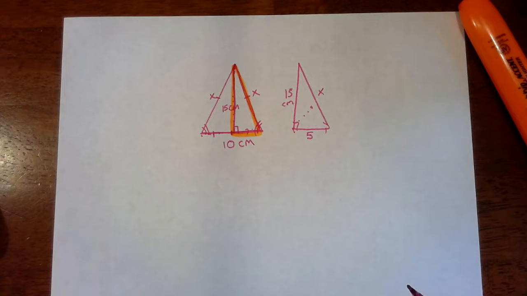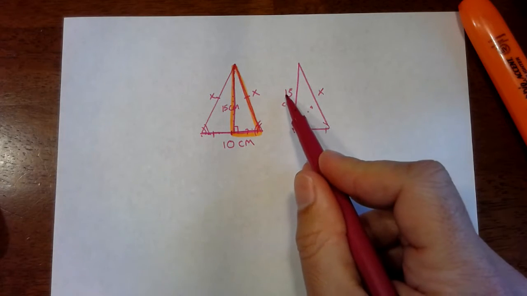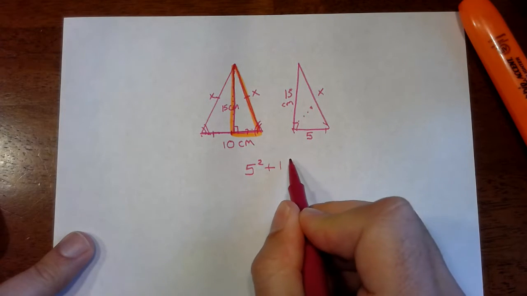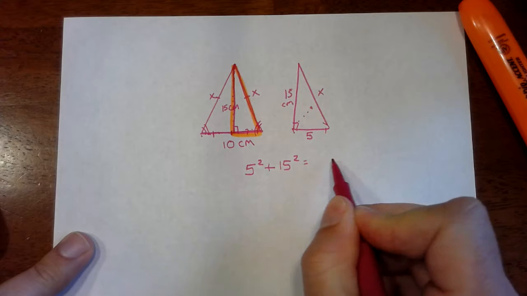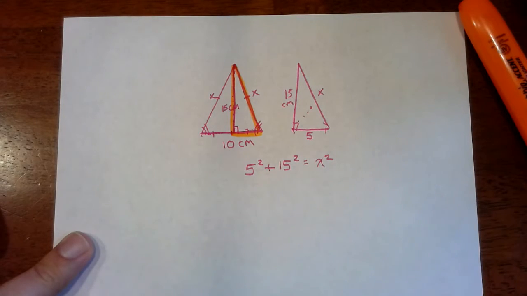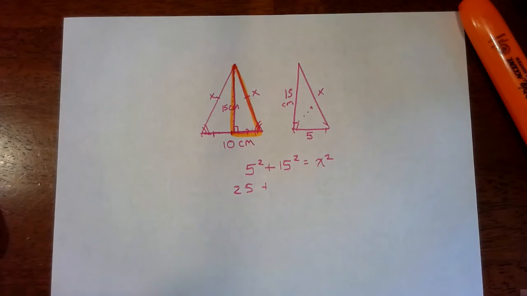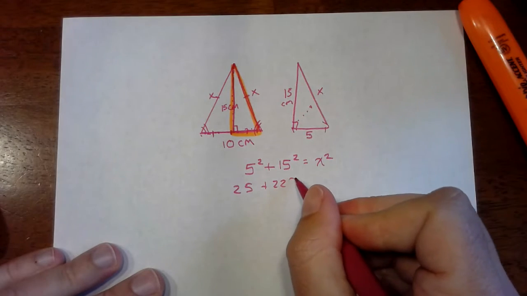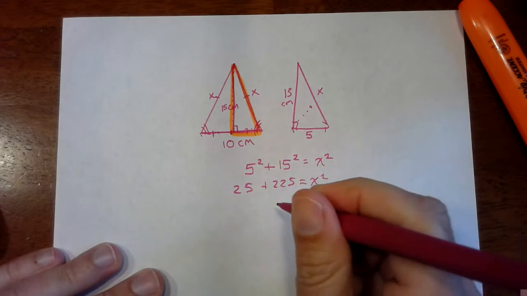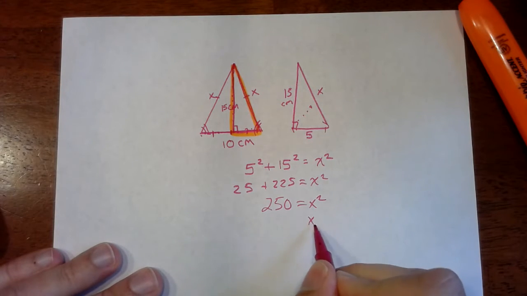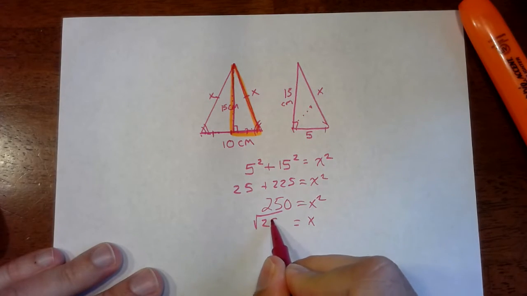One thing I want to note in my head, I know that this hypotenuse has to be bigger than 15 because it has to be the biggest value. So I'm going to do 5 squared plus 15 squared equals x squared. I could put c there. It doesn't matter what variable it is. So 25 plus, I believe that's 225. Let me just confirm 15 squared. I don't want to mess that up here. Yeah, 15 squared is 225. Add them, 250 equals x squared. So x equals the square root of 250.